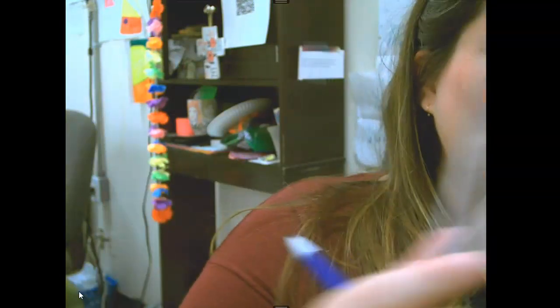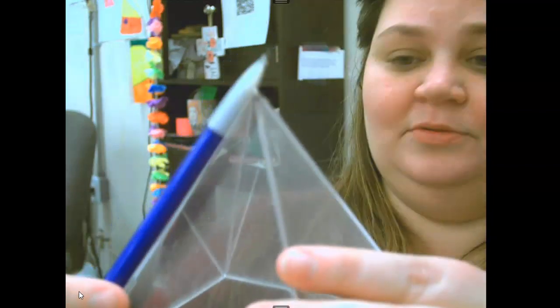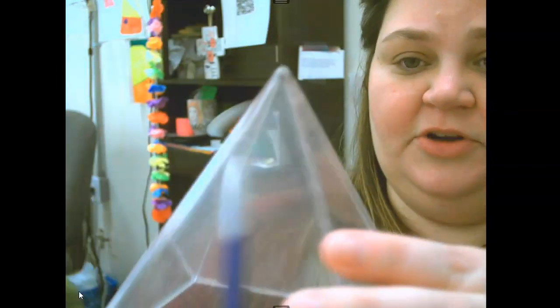This is the pyramid. The height has to be where there's a right angle. Now, there's a right angle on the base. But if I'm looking for height, this side is not a right angle. None of my sides are.